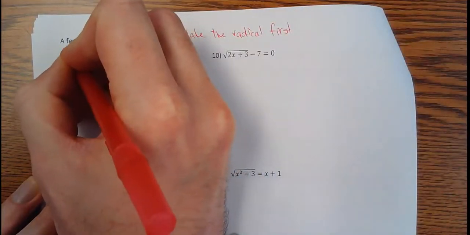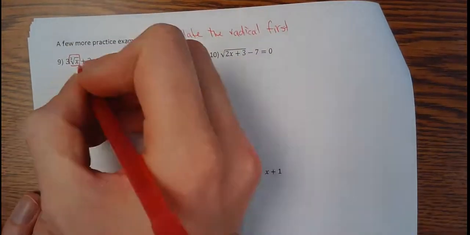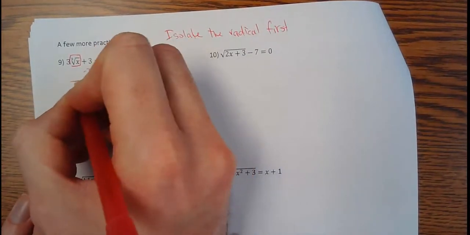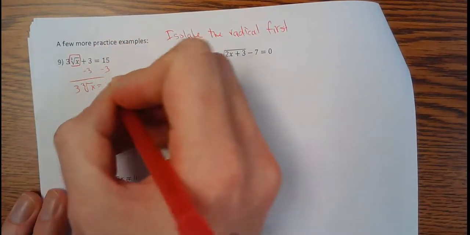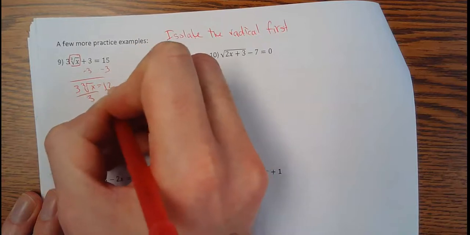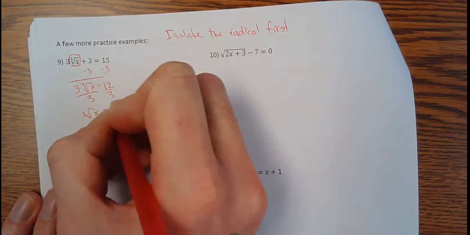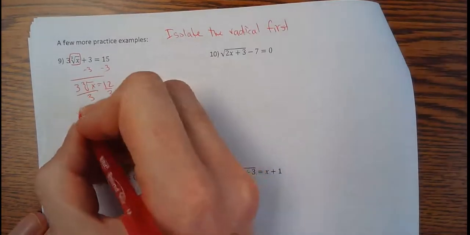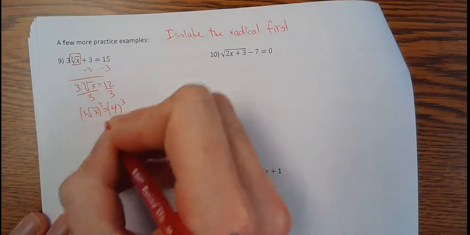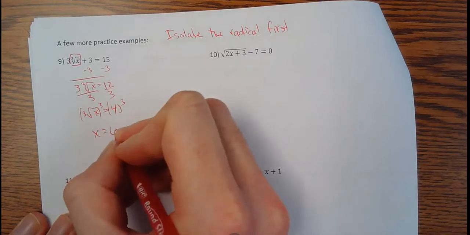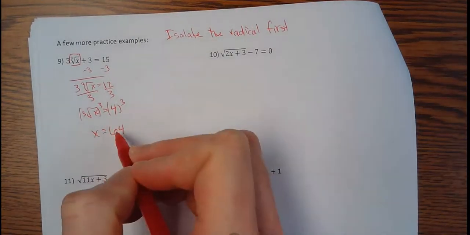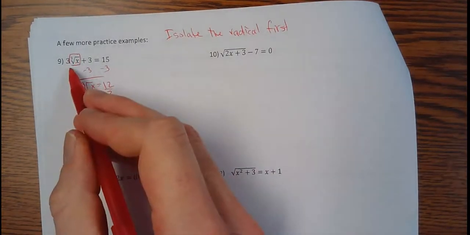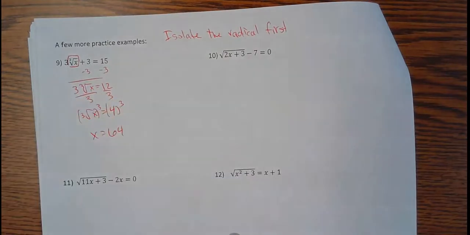Right here's the radical. So I'm going to get that by itself first. I'm going to subtract 3. Divide by 3. Okay, now I can get rid of the radical by using an exponent. So I'm going to cube both sides. So x equals 64. If you plug that back in up there, it does work. So you're checking for extraneous solutions. You can check if you want. I can tell you it does work.